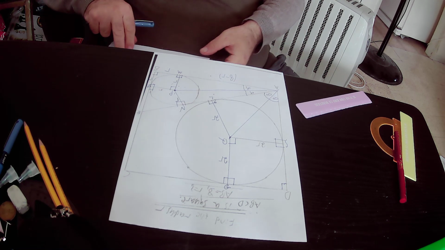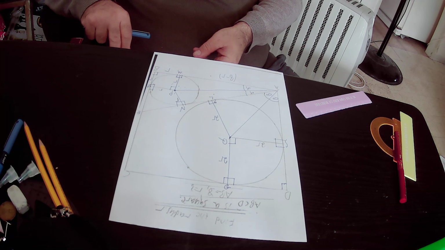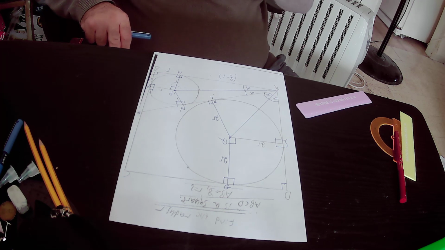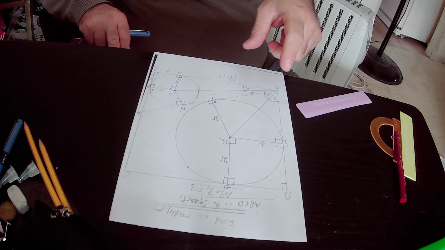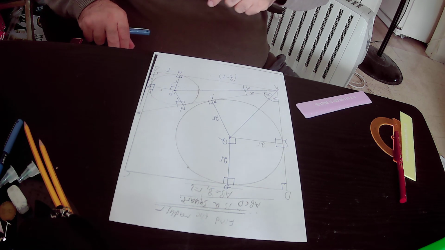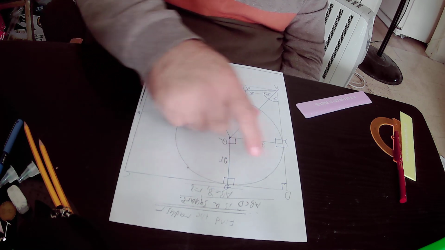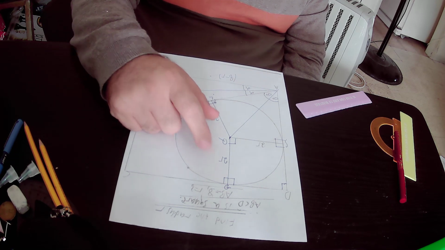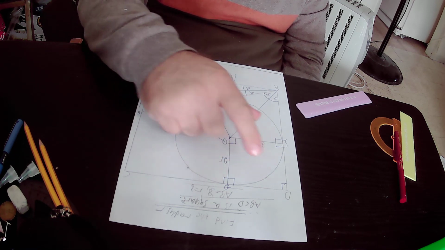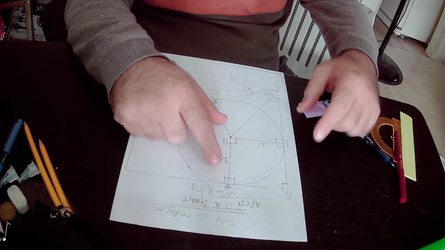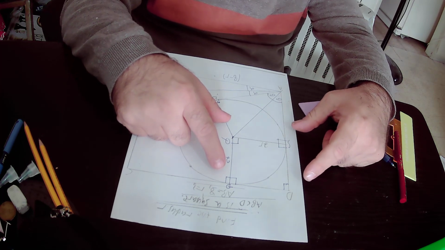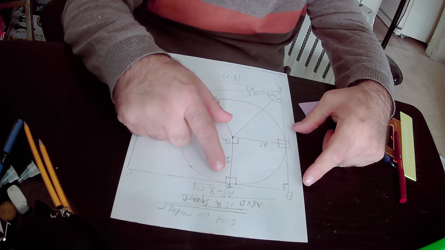And we also have the rule that states that the opposite sides of a rectangle are equal to each other. That is to say, QG equals SD because the opposite sides of the rectangle QGSD are equal to each other.